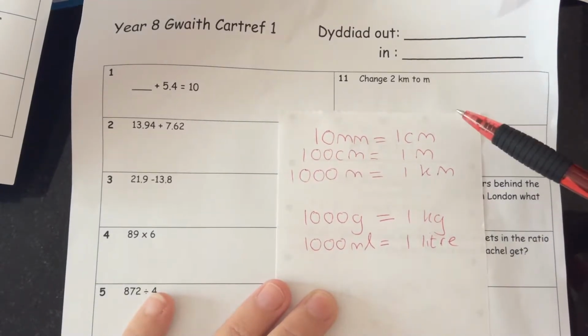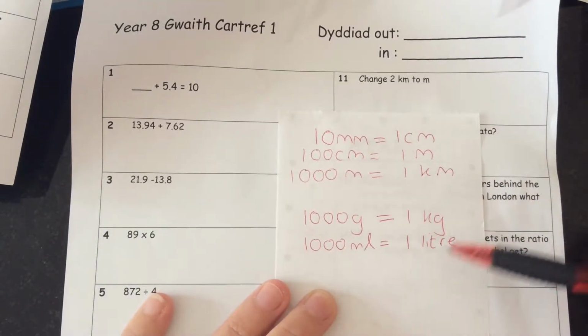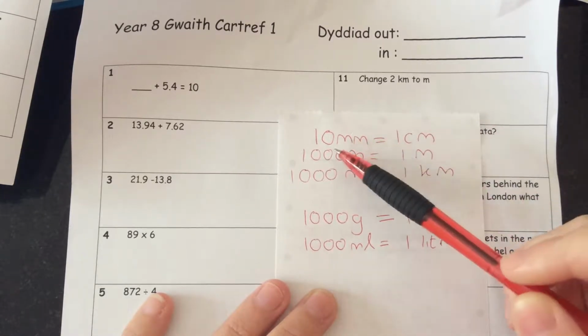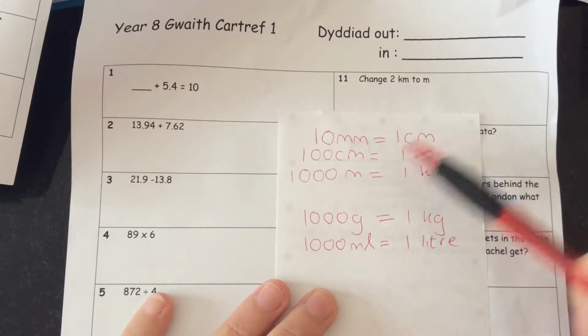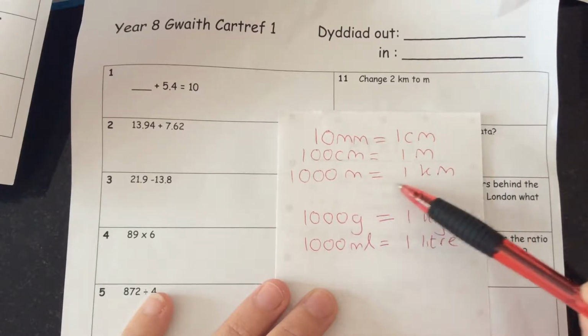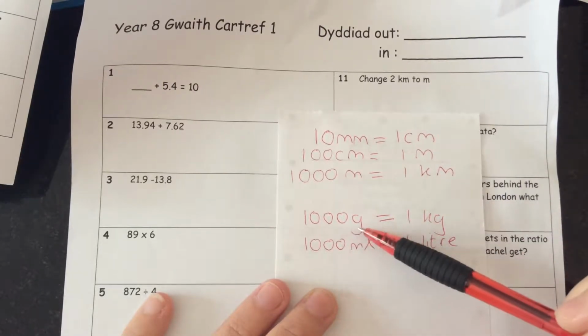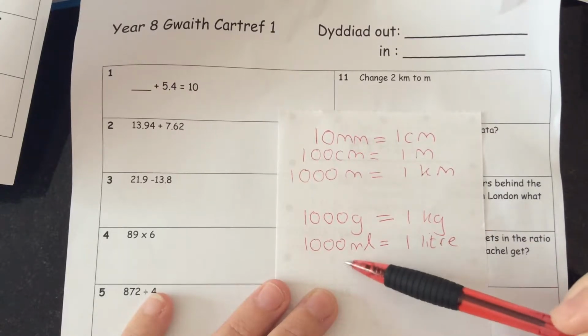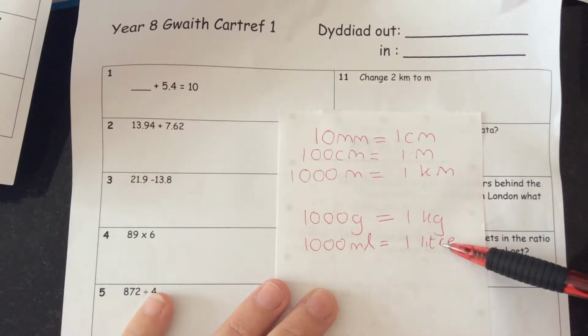Okay, questions 11 to 15. These are the facts you need to know for metric units. You need to know there's 10 millimetres in 1 centimetre, 100 centimetres in 1 metre, 1,000 metres in 1 kilometre, 1,000 grams in 1 kilogram, and 1,000 millilitres in 1 litre.